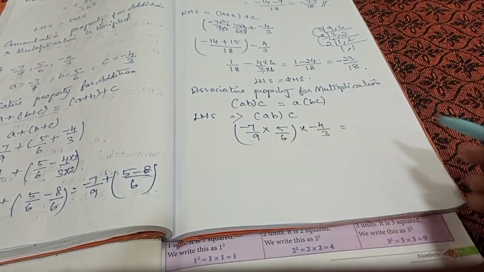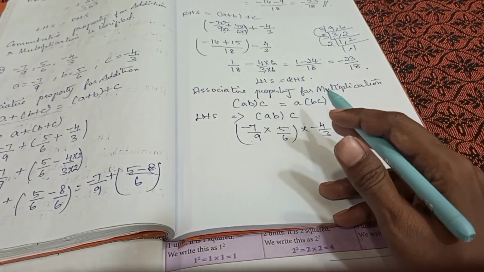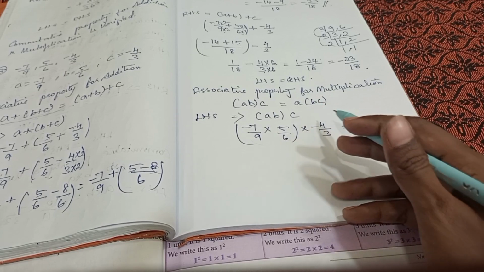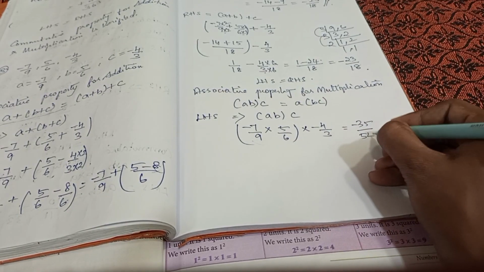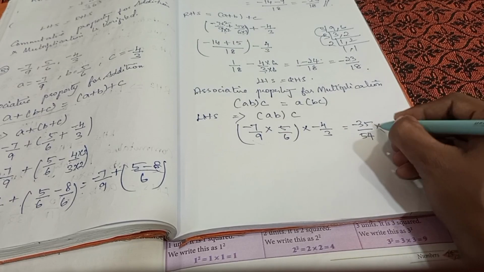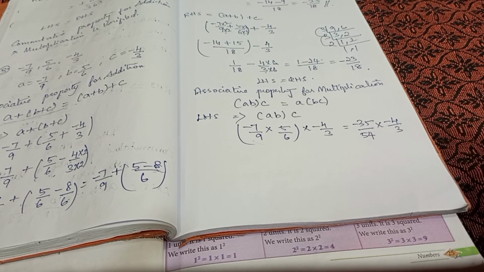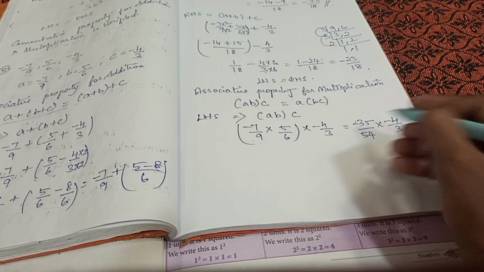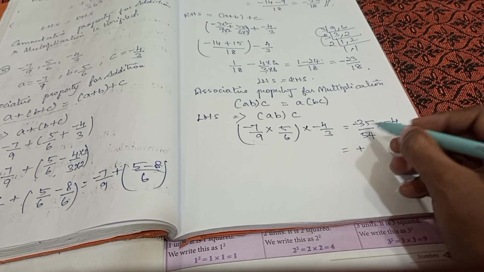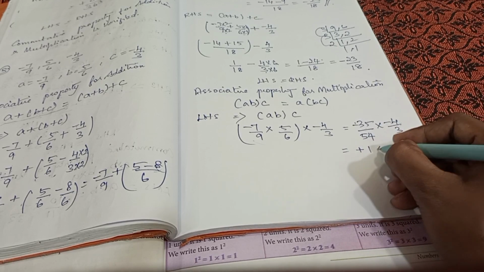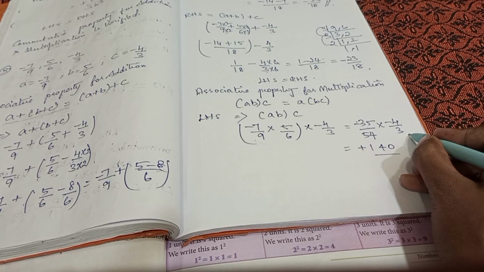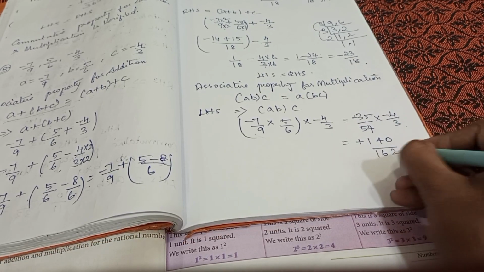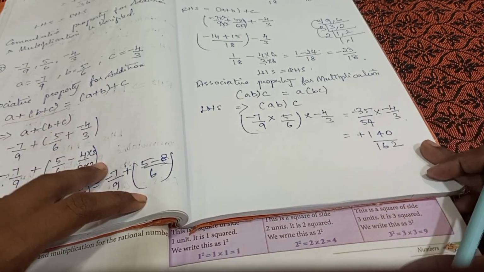Multiply which is in the bracket inside. Minus, okay, 7 5s are 35, minus 35 by 54. Okay. 9 6s are 54 into minus 4 by 3. Okay. So minus into minus becomes plus. 35 into 4 is 140. Divided by 54 into 3 is 162. So this is LHS. Okay.